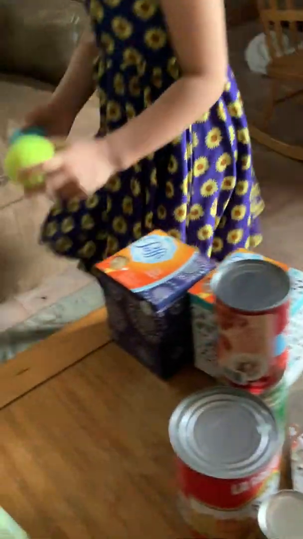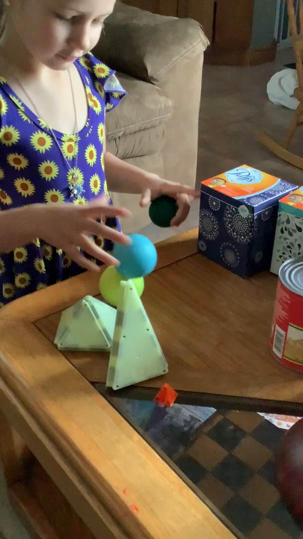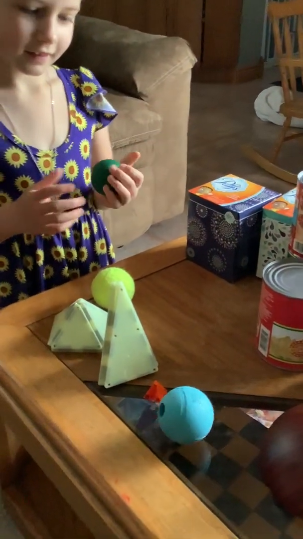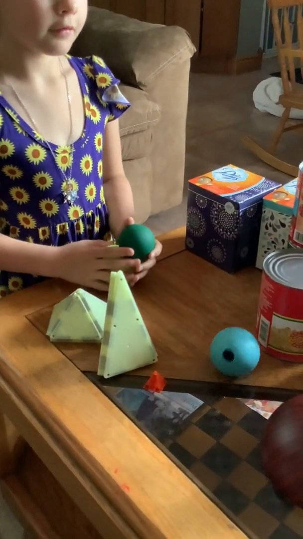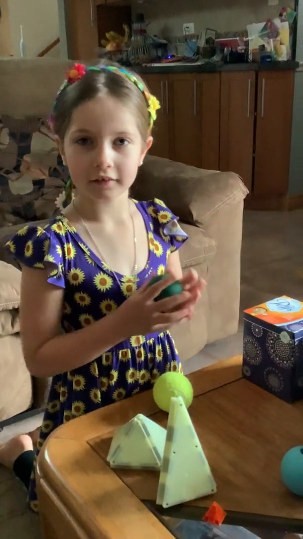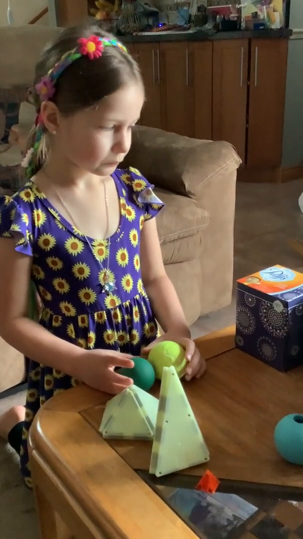Now, just for the sake of argument, because later these are going to come up with stacking, do they stack? Can you try to stack them? Uh-oh. What happens when you try to stack it? They roll off. Why? Because they have no sides. Good job. They have no sides, so they just roll.